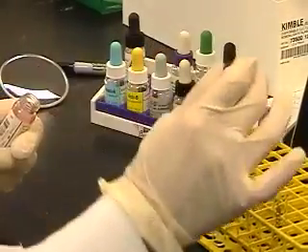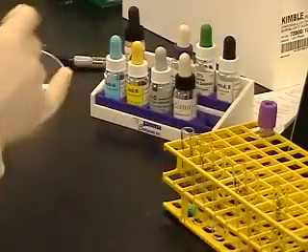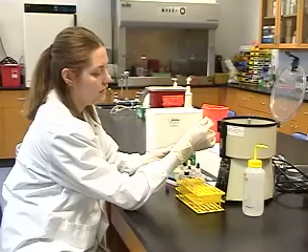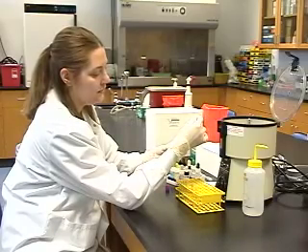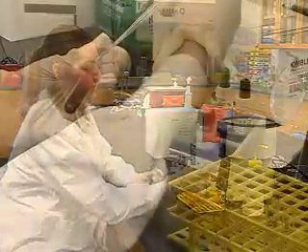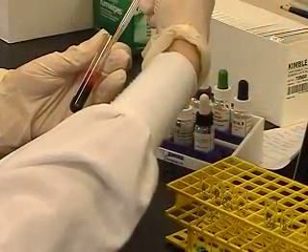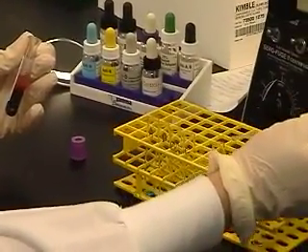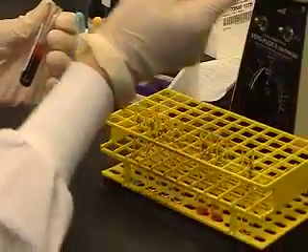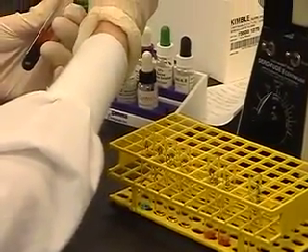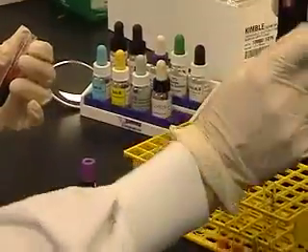Now that we've pipetted our reagents, it's time to add our patient sample. Using a transfer pipette, draw up some of the plasma from your patient sample and place 2 drops of plasma into each of our reverse tubes. Now we want to go down into our red cells and drop a few drops of packed red blood cells and place them in the tube where we will make our cell suspension.